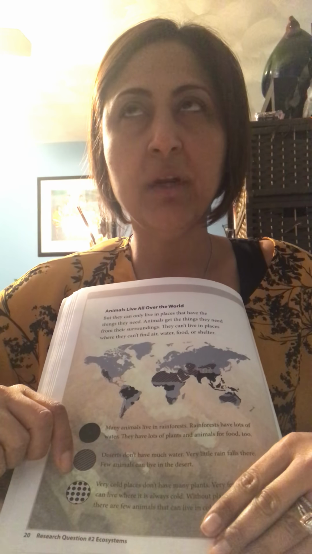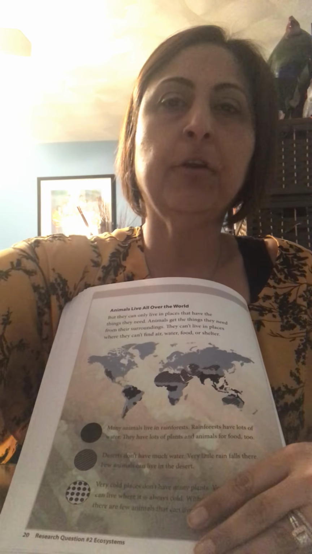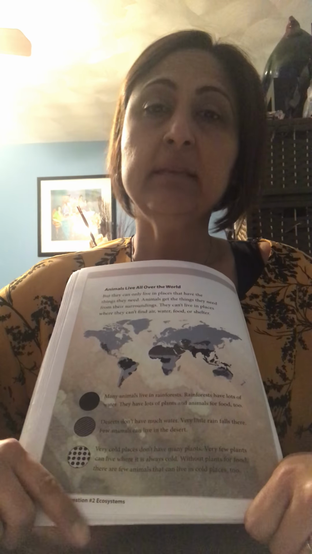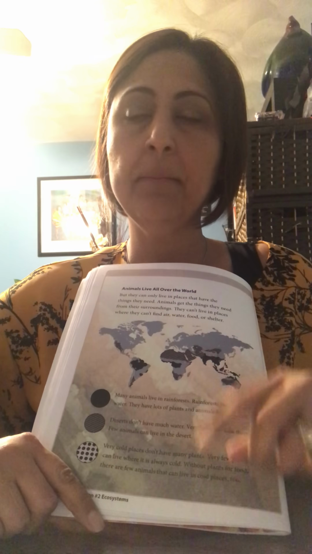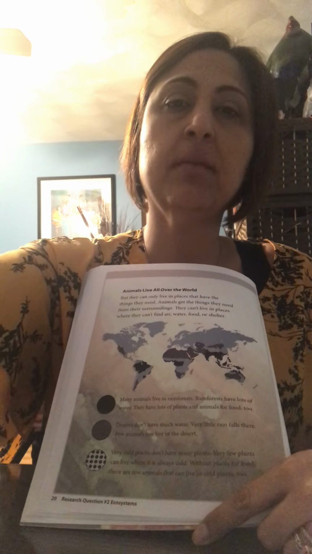So one of your research questions is to think about where your animal lives, and if it could live in the desert, and if it could live in the Arctic, and if it could live in a rainforest. There are some animals that can live in different habitats, in more than one habitat, but not all animals can do that. So you're going to have to research to find out where your animal can live.